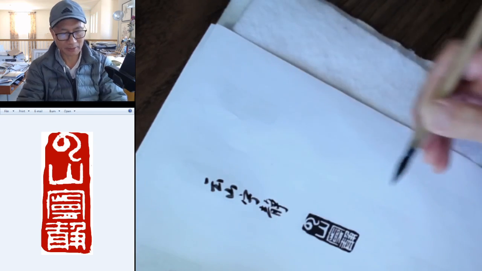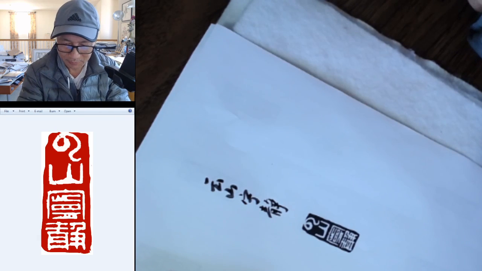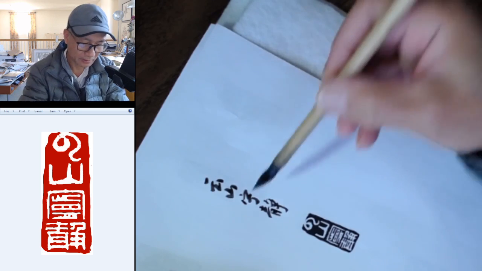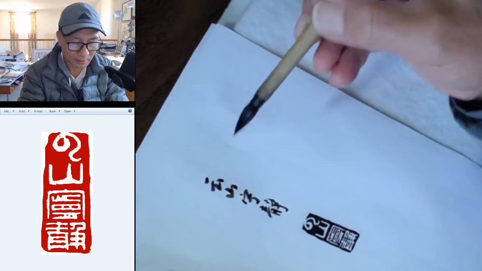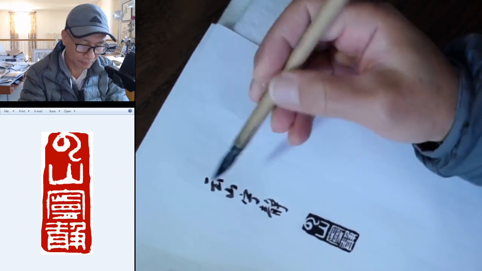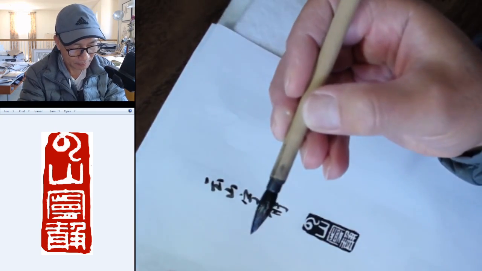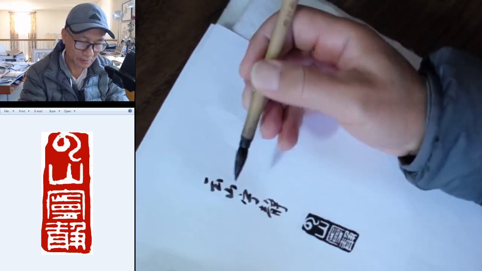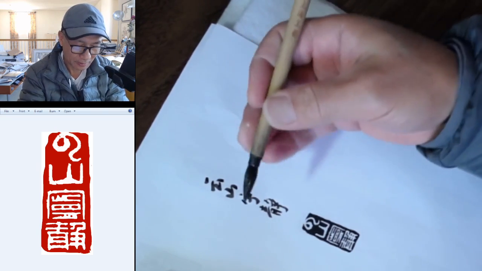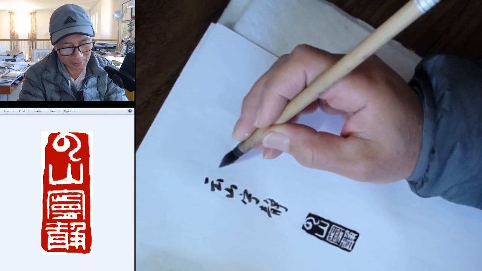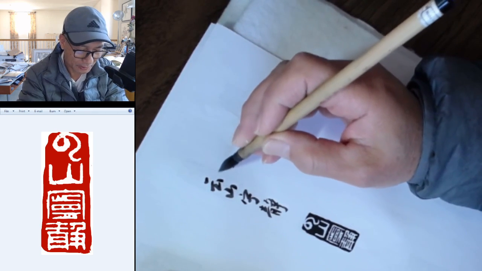Okay, some of you may ask if this is traditional or simplified Chinese. This is simplified, however. The simplified rule is not necessarily modern, but it's going back actually to the earliest form of this character.